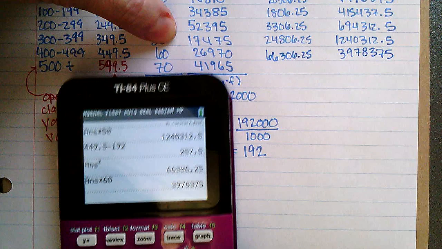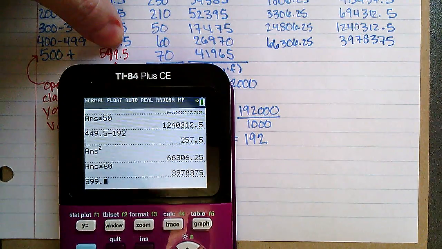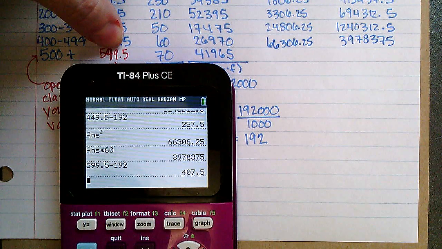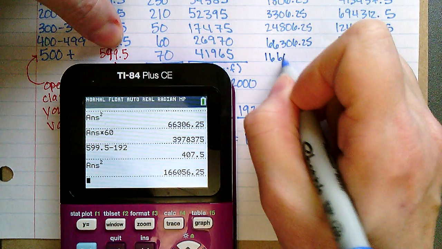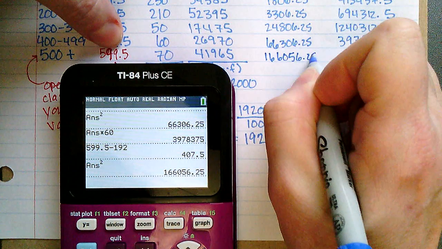And the last one, midpoint minus the mean, square that, times the frequency.